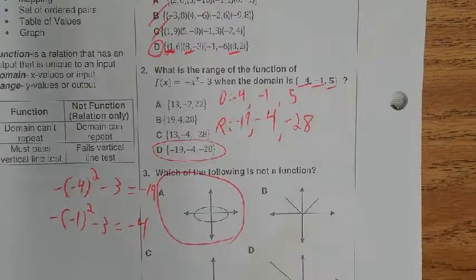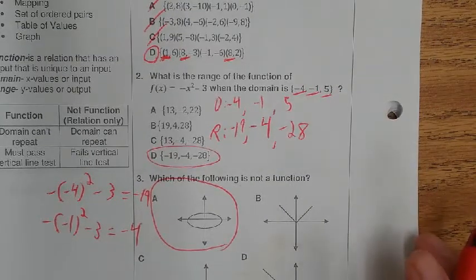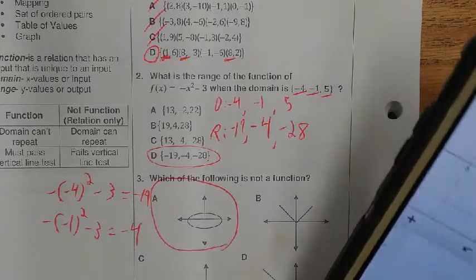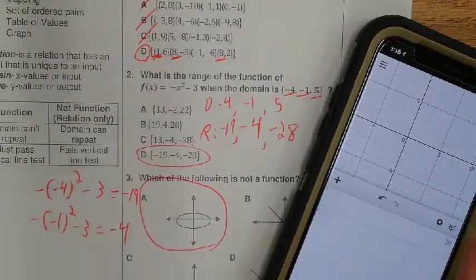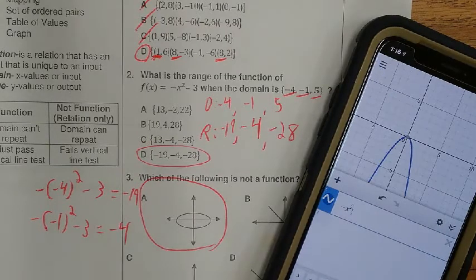On number 2, this one, you're looking for the domain. I'm going to show you all a quick way to do this one. So what you could do is you could just type this into Desmos, negative x squared minus 3.